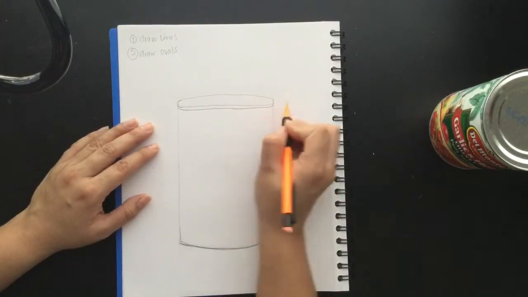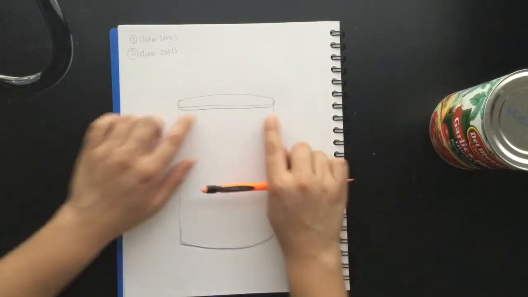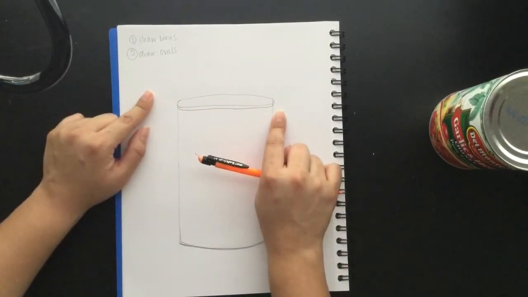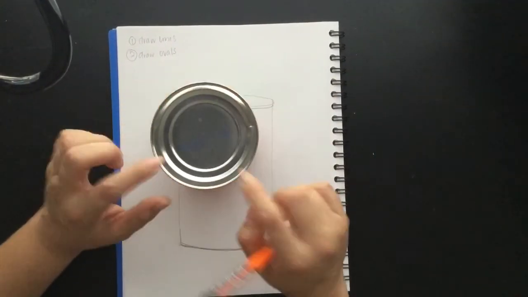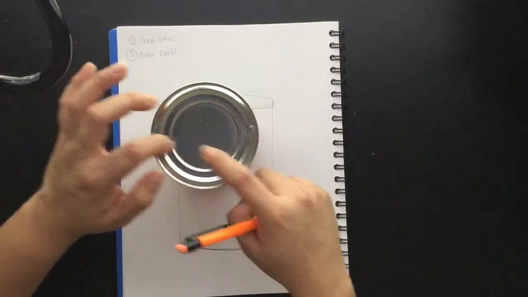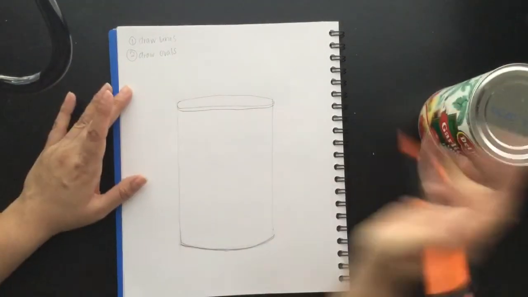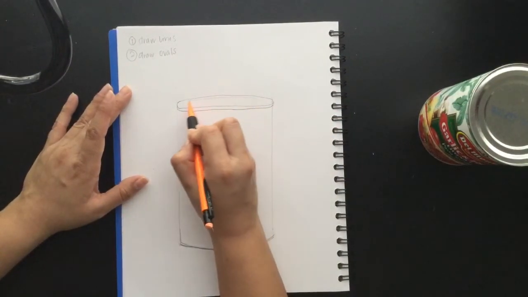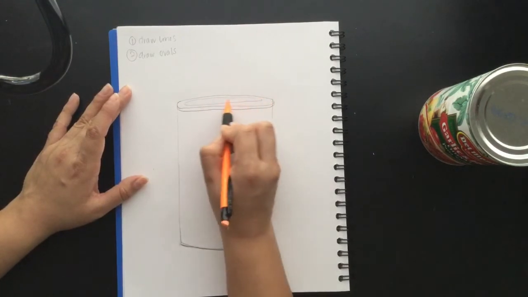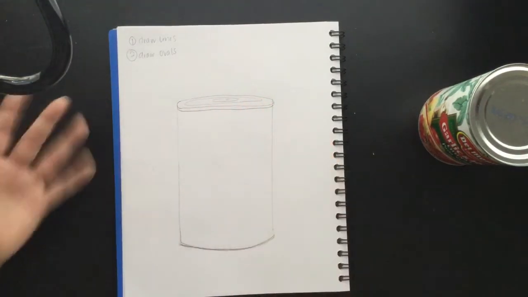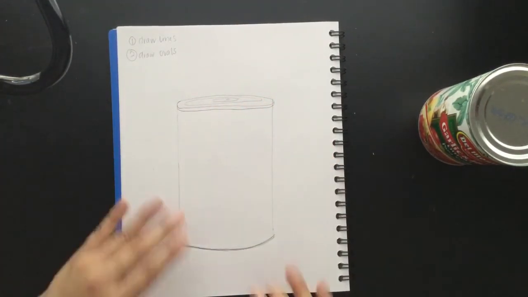Another little curve here to kind of show that I'm doing a thing on the can here. Now, also when you look at the top here, there's some ridges, some lines, okay? You can also add those if you want. They're gonna be some thinner circles on the top, okay? Mine are not perfect, just to show you that they're not perfect, and that's okay.